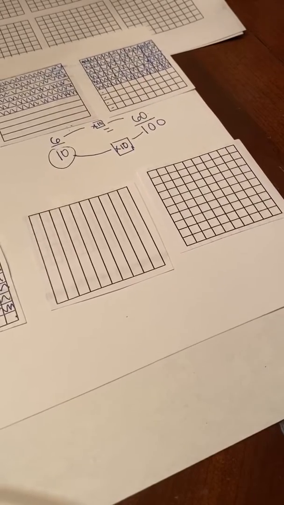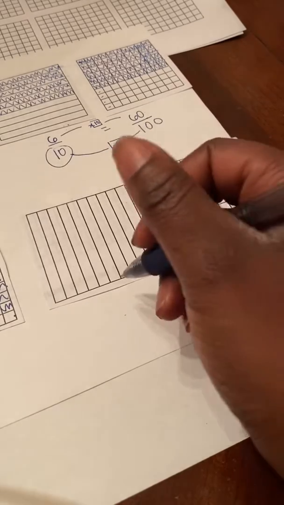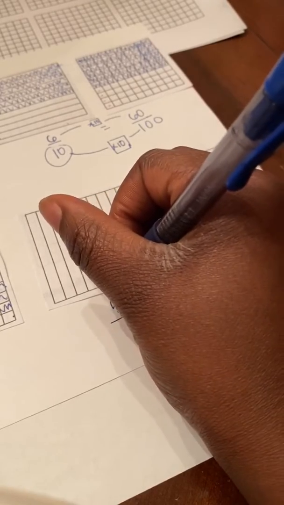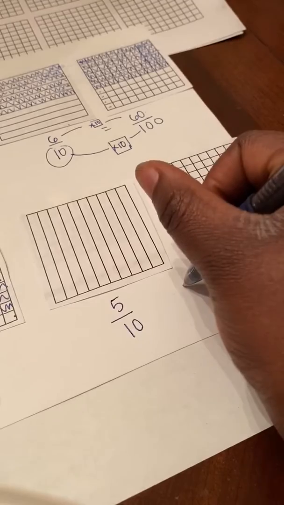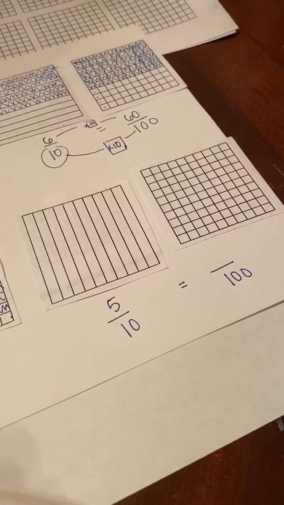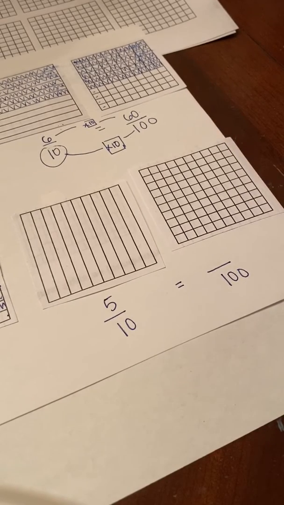Okay, and for the last one, let's look at 5. Wait, it didn't say 5, but let's do it anyway. 5/10 is equal to blank 100ths. You should know exactly which one I'm looking at. If not, you'll see by the end. So just check over your answers and make sure that your answers are correct. Either way, the answer should be the same no matter which one I started with first.